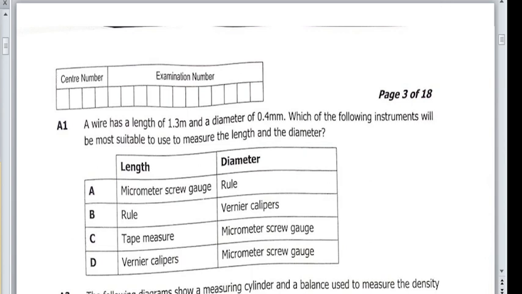So now, what are we going to do at this particular point? This is one thing that I want you to know. The length of this is 1.3 meters, and 1.3 meters is bigger than a 30 centimeter rule, very big. So we cannot use a rule. The only thing we can use for such a length is a measuring tape.